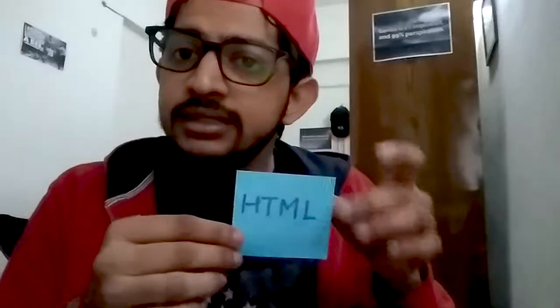The first is the raw content, which is HTML. HTML is something that makes the skeleton of the web page. Like if a web page has a couple of text fields, an image, some paragraphs, all that raw content of the page is defined by HTML.